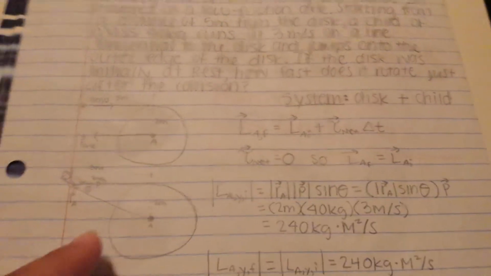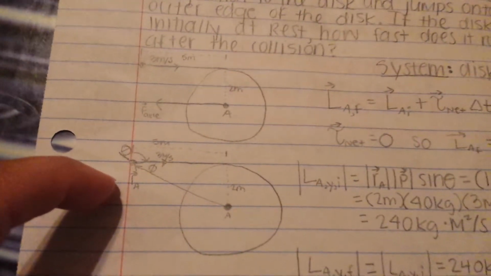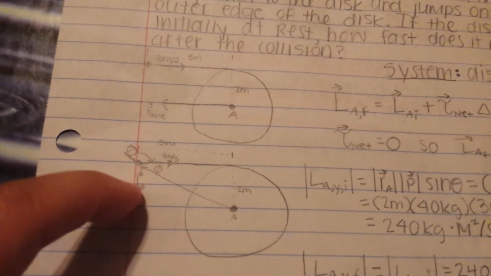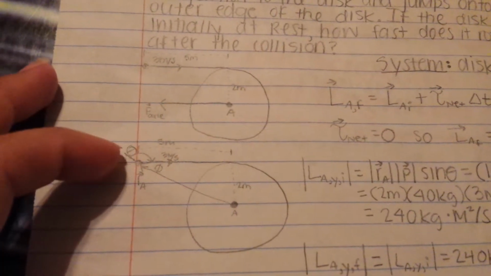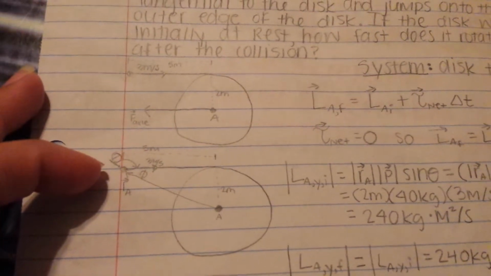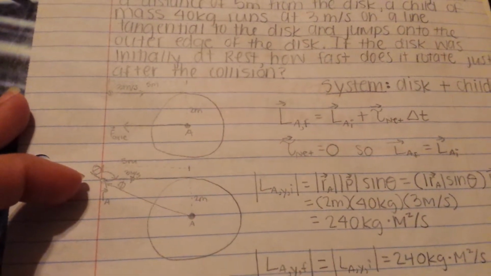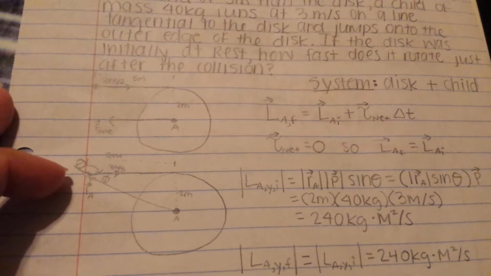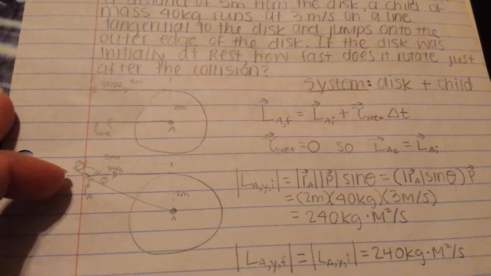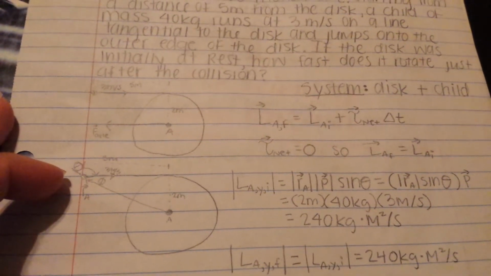So I've drawn here a second image showing that this is R, and this is the angle, the tangential angle, I guess you could say, that we're going to measure to find the angular momentum.